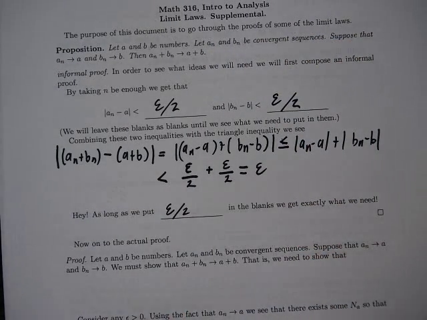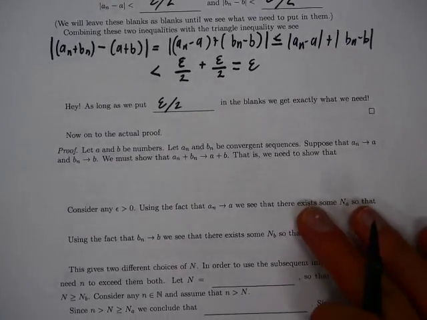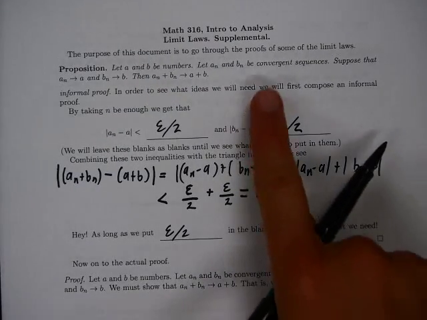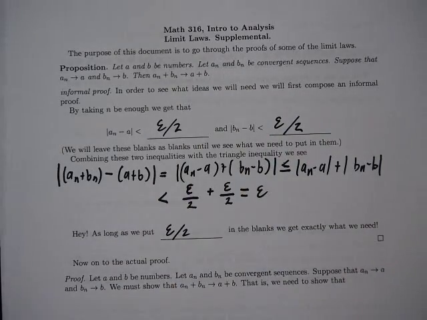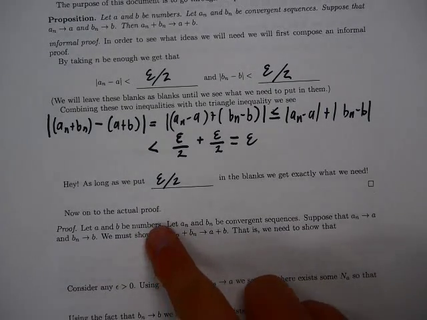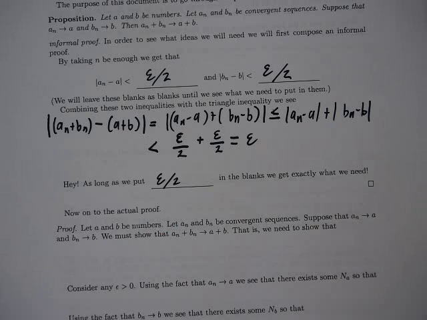Let's try to make this a little bit more formal. So let's prove this proposition. So since we're writing down a formal proof, we should start by all of the assumptions we have. Let A and B be numbers. A sub n and B sub n be convergent sequences. Let's assume that A sub n converges to A and B sub n converges to B. We must show that A sub n plus B sub n converges to A plus B.